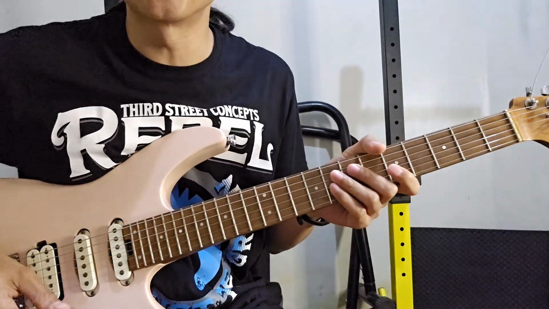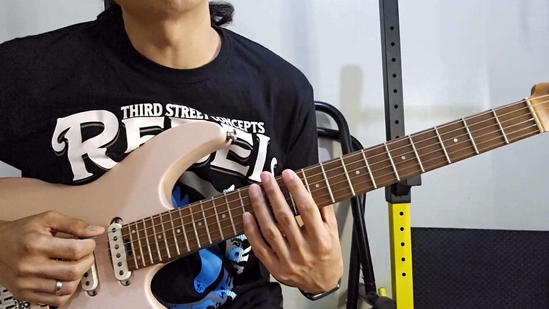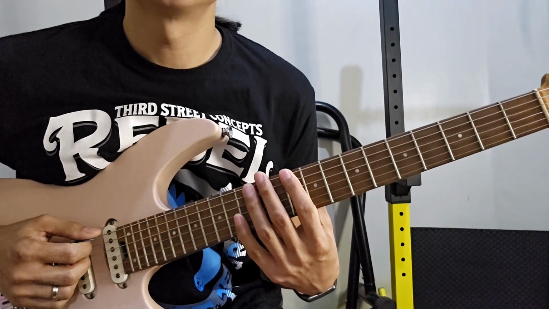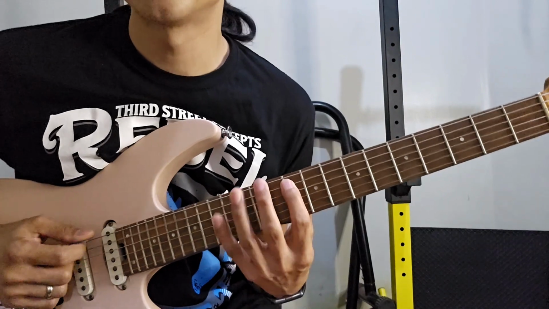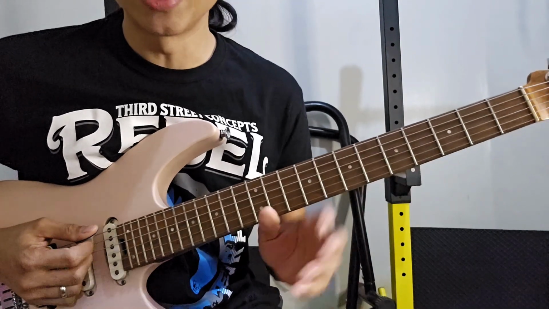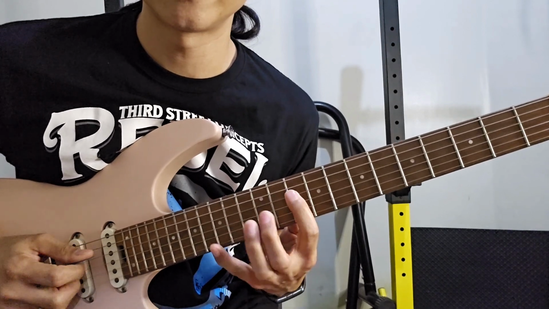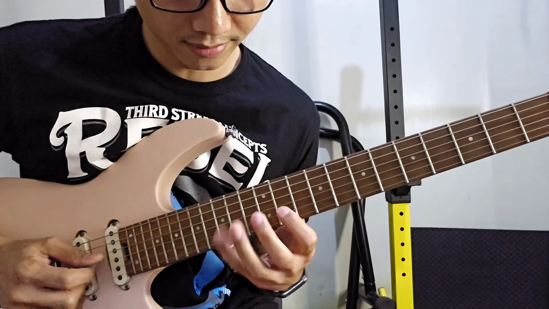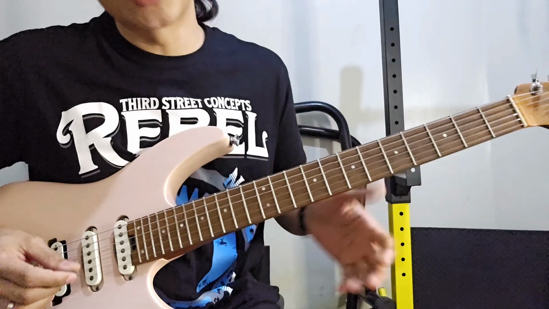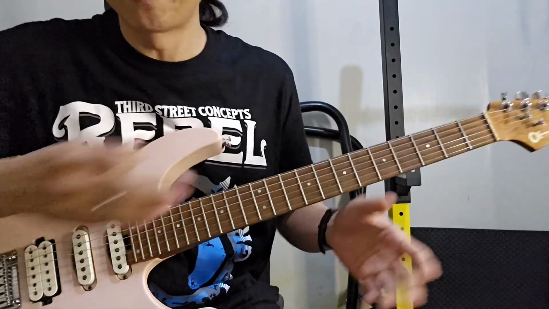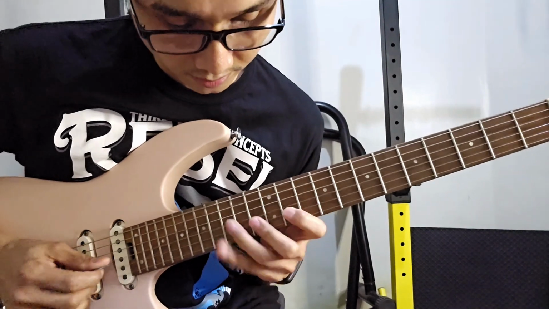So let's take a look at note grouping 6. So 6 notes this time. The pattern that I'm working on right now is this. 1, 2, 3, 4, 5, 6. Repeat that again. So this works well when played as triplets.